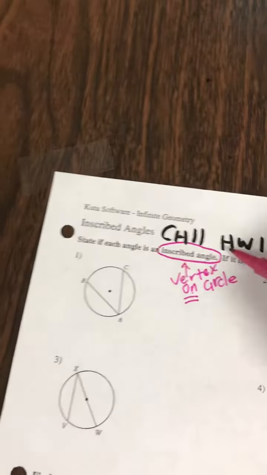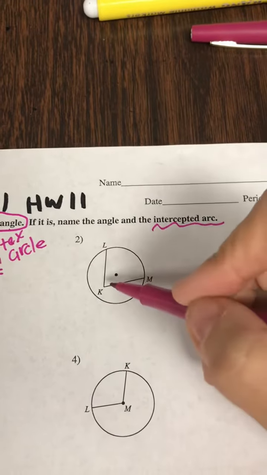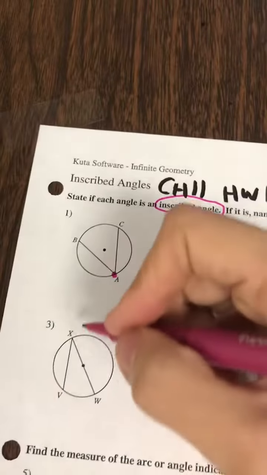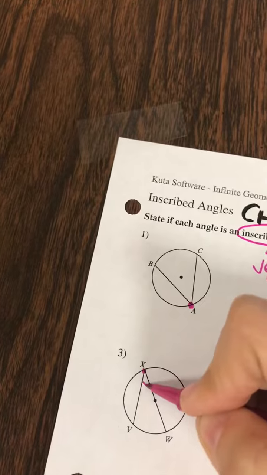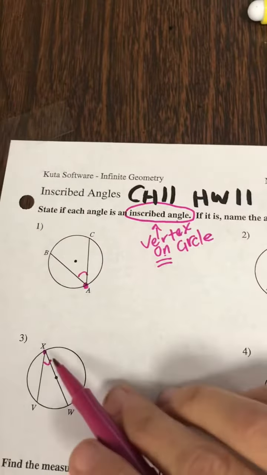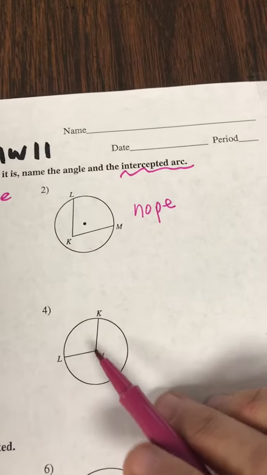Okay, so A is on the circle. Uh-oh, the angle is not, so this one's looking like no. Okay, we'll come back to that. But X is on the circle. This looks like an angle happening on the circle, right? And the vertex is on the circle.